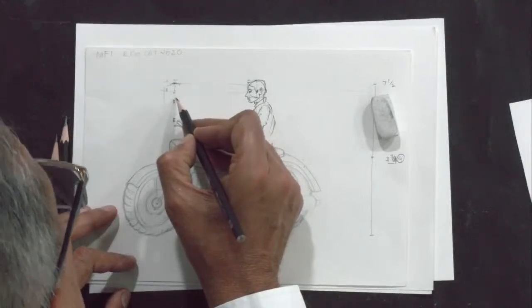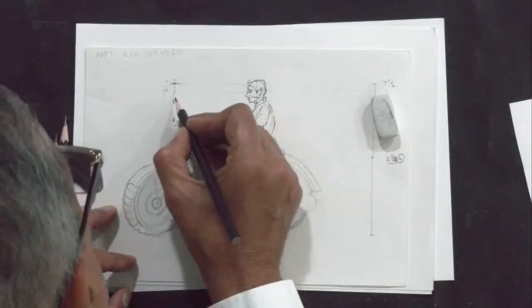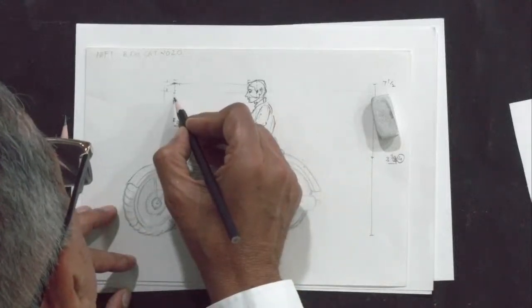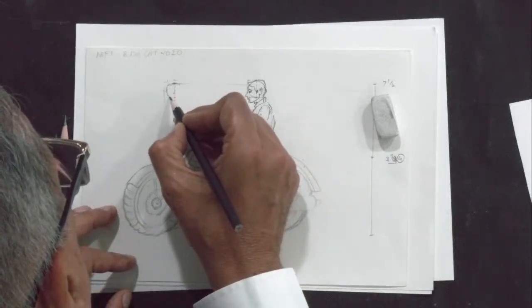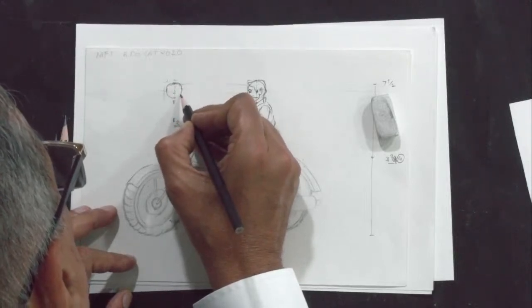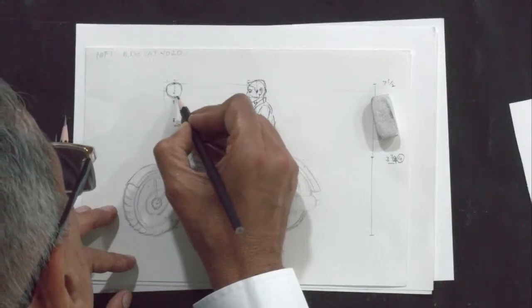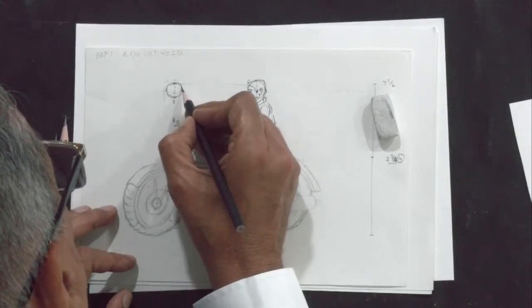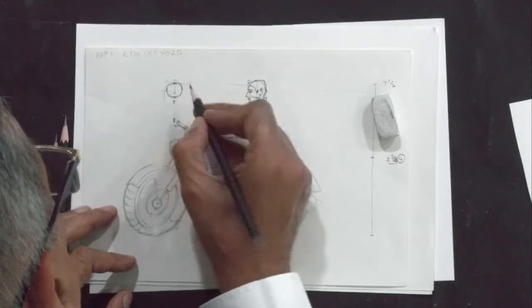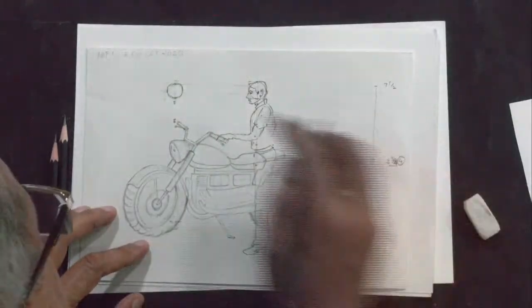So here also, but then this girl has to see towards him. That's the challenge. Instead of taking that square and all that, I have straight away taken a circle of 3/4 of the head size. And now, please look into it.